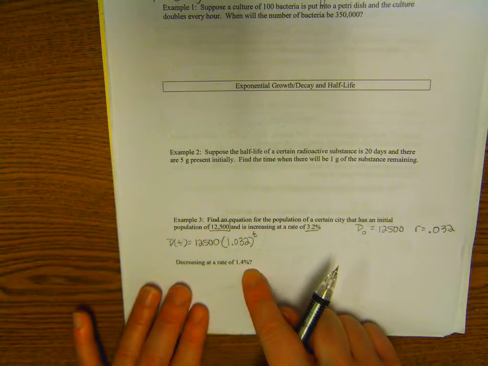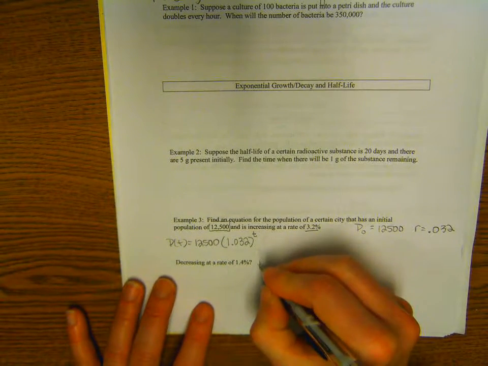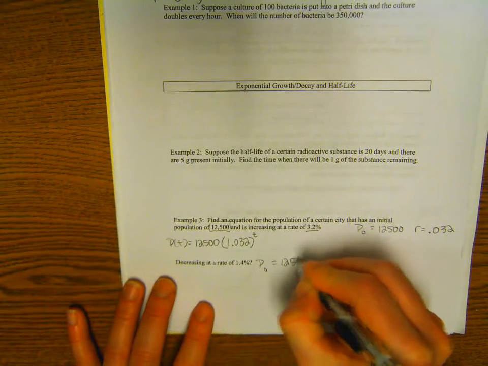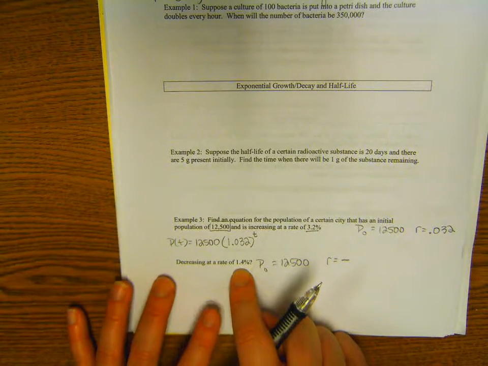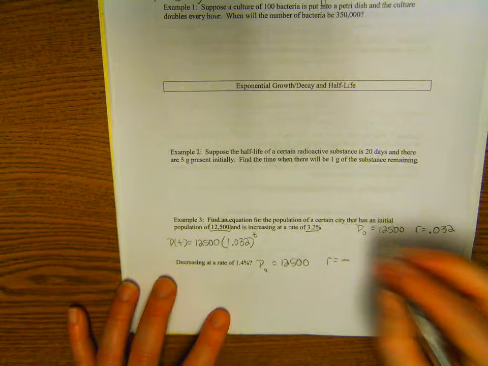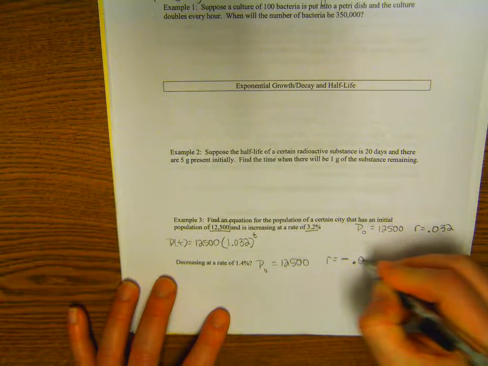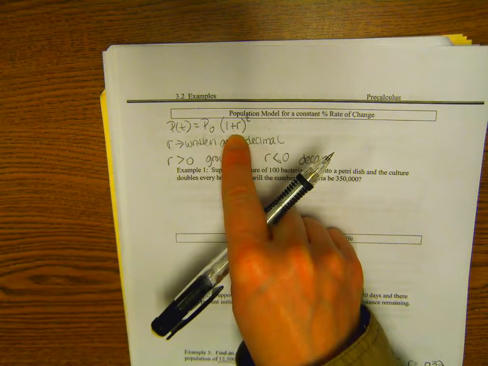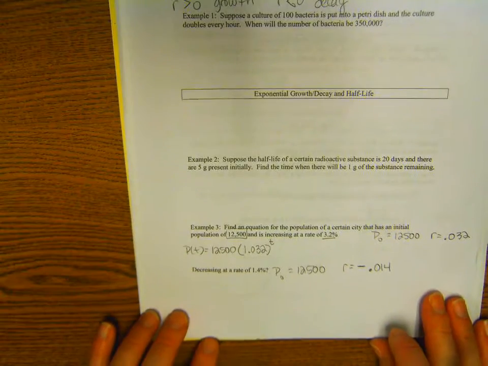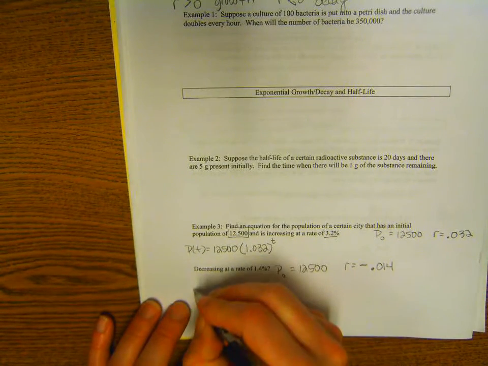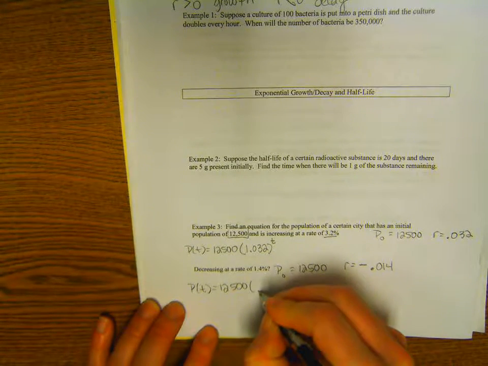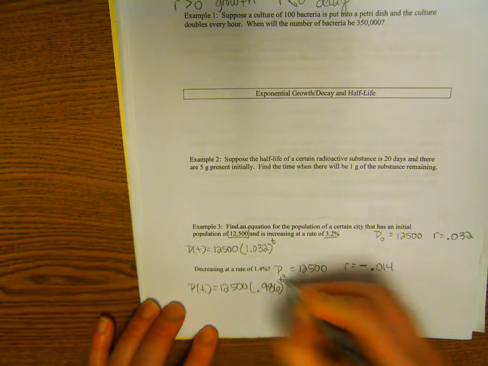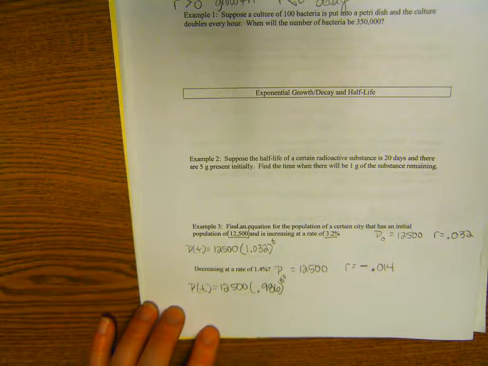Decreasing at a rate of 1.4%. Well, isn't P of 0 still the same thing? So now it's decreasing, so I'm going to write negative. How would you write 1.4 as a decimal? 0.014. So if you put it into the equation, is it 1 minus 0.014? 0.986. So the population model would be 12,500 times 0.986 to the T power.